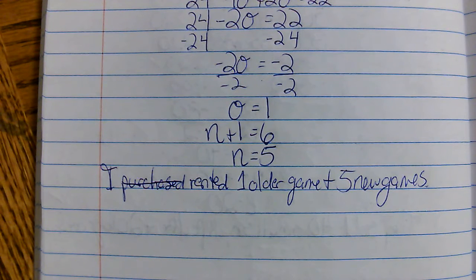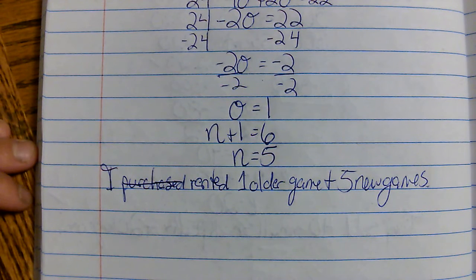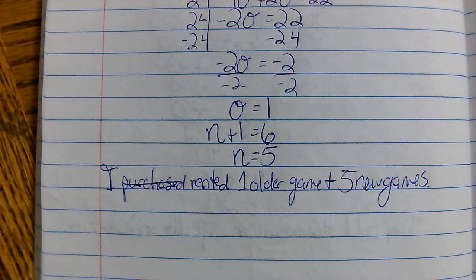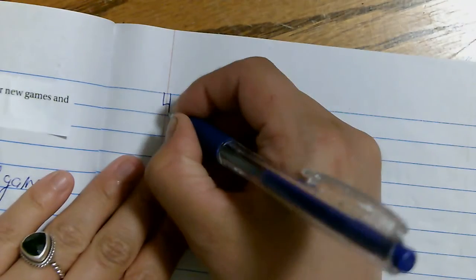All right. So that is how you use substitution in order to help you out with word problems. All right, we're going to do one last thing, and that has to do with linear equations that have infinitely many or no solutions. So I'm going to hop to the top of the next page, and I think I'm on 4. Yes, this is 4.